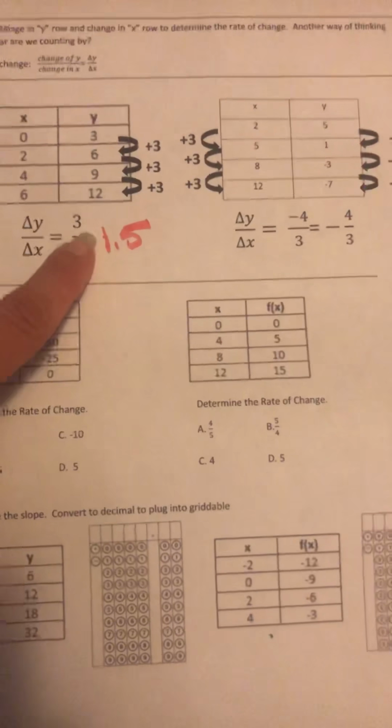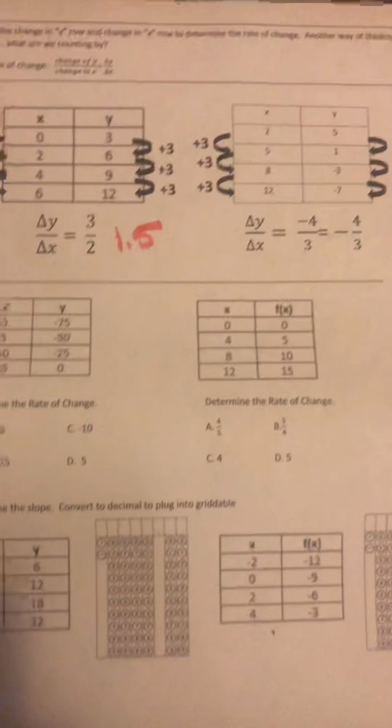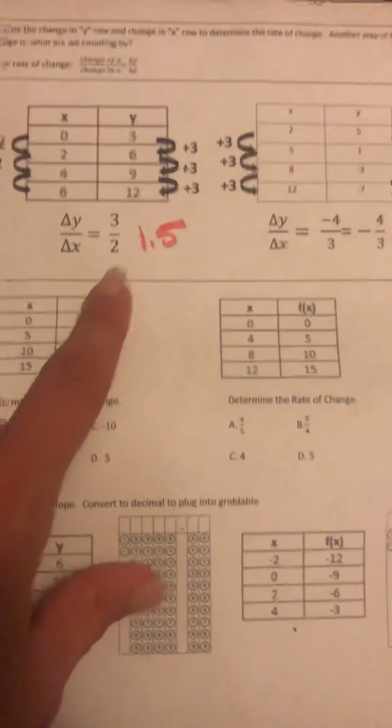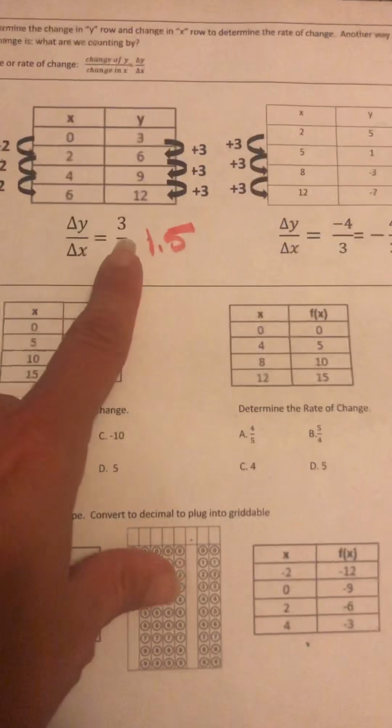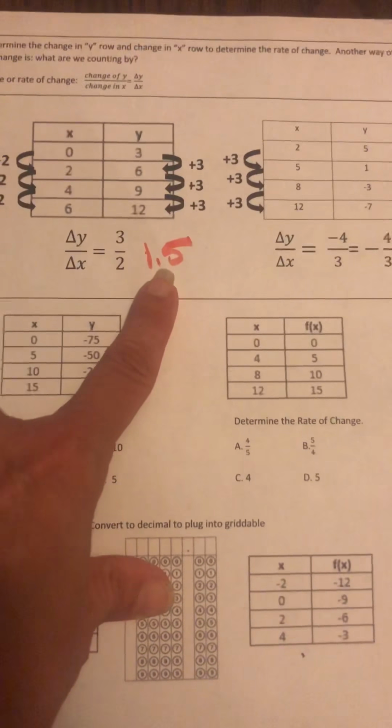So change of y is 3, change of x is 2, and sometimes you're going to get a griddable like the ones you see here on the bottom. And what you're going to have to do then is convert the fraction or ratio that you get into a decimal. So this one would be 1.5.